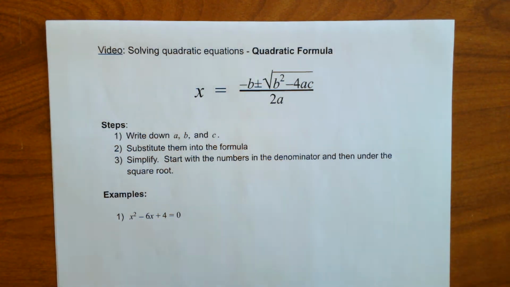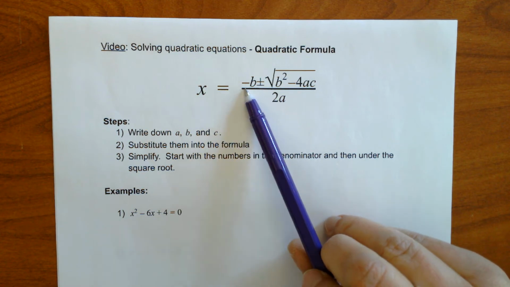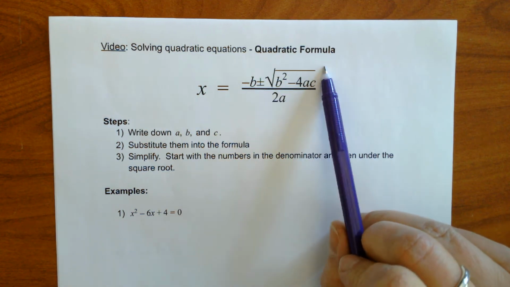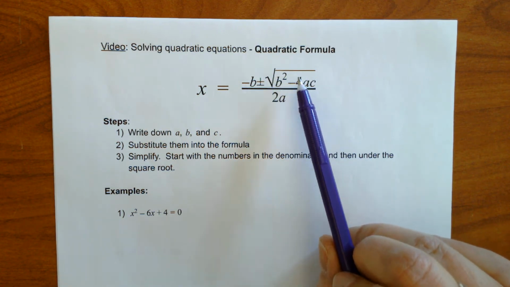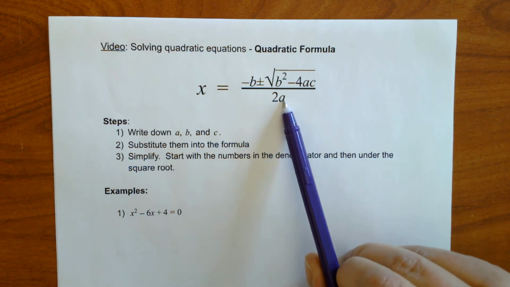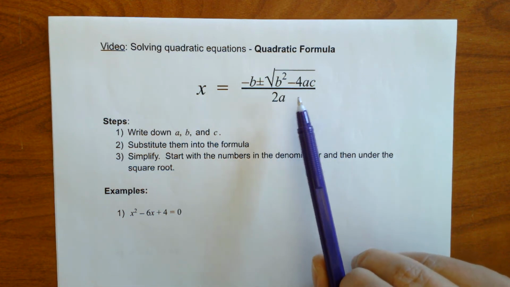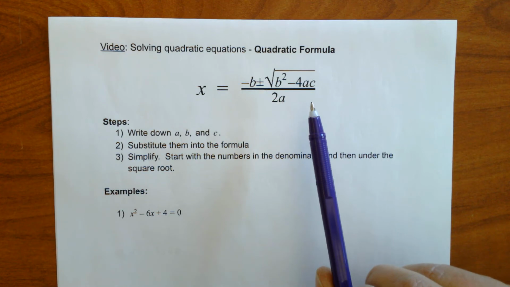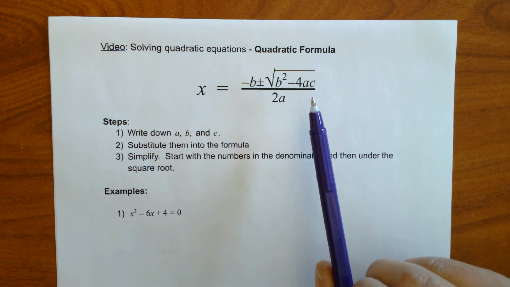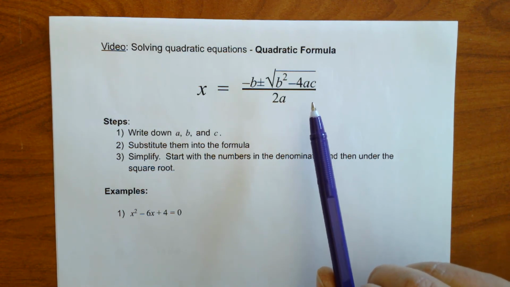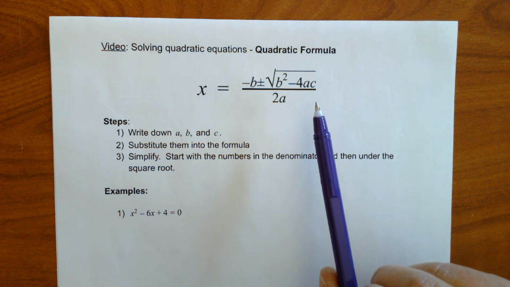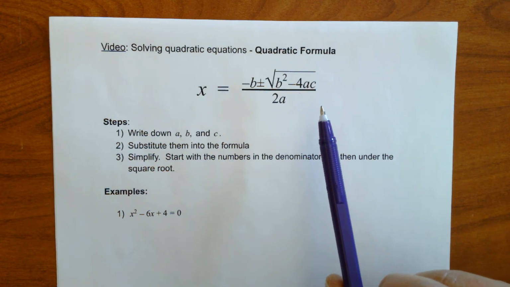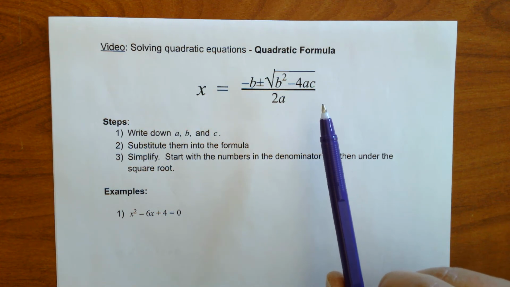Here's the quadratic formula: x equals negative b plus or minus the square root of b squared minus 4ac, all divided by 2a. This formula is one of the most famous formulas. If you ask somebody, they're going to say, oh, yeah, I remember the quadratic formula. It's kind of like remembering y equals mx plus b. So when you're older, this will somewhere be stuck in somebody's head.